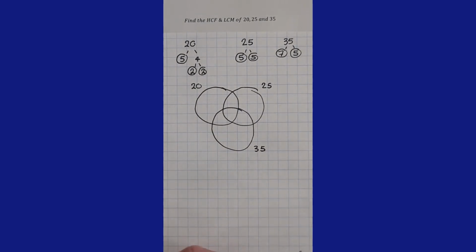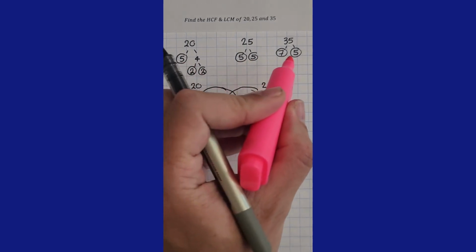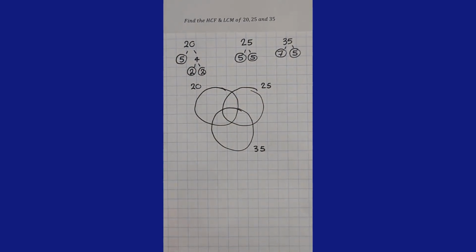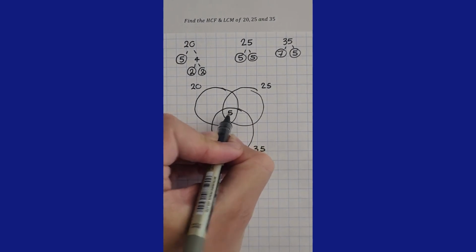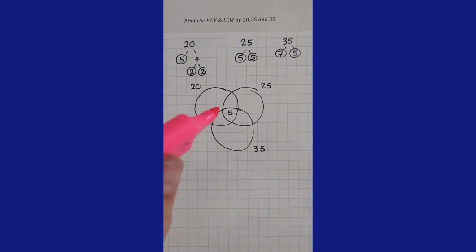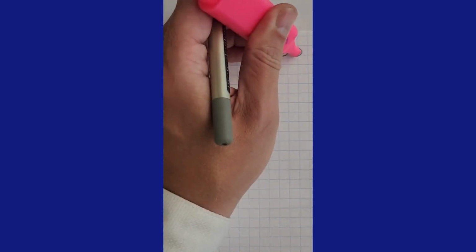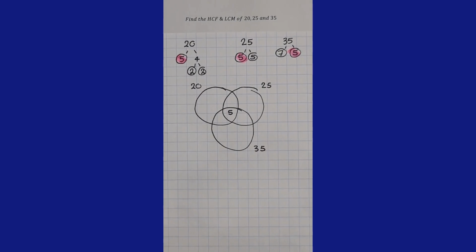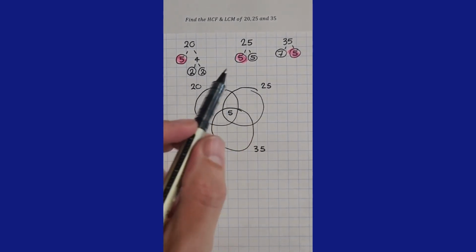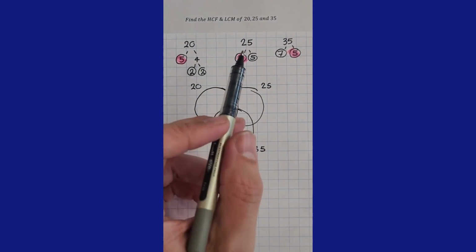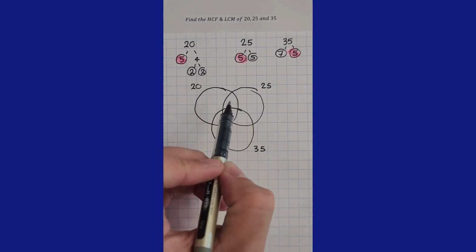So the first thing we're going to do is look to see if there's any numbers that appear in all 3. Well, I can see there's a 5, and a 5, which means this is going to sit in our central overlap because that 5 is then in all 3 circles. So I can take it from here, here, and here, because I put it in the middle. If we look, there are no other numbers that actually overlap. Nothing at all. If we had a number that was in 20 and 25, we would put it in here.